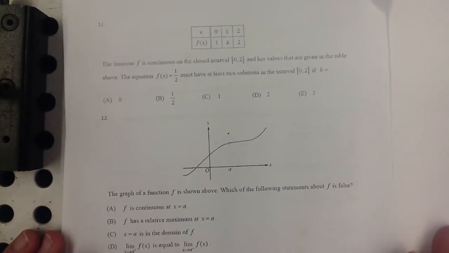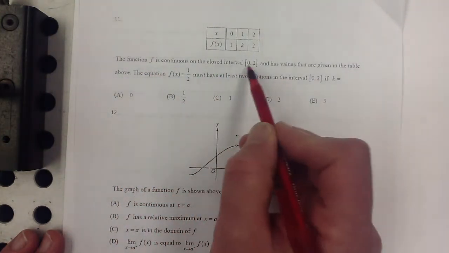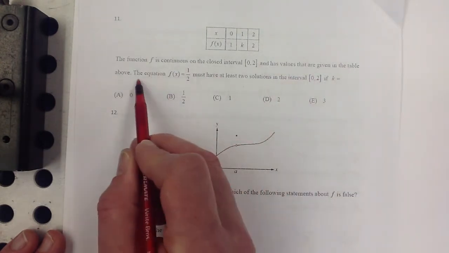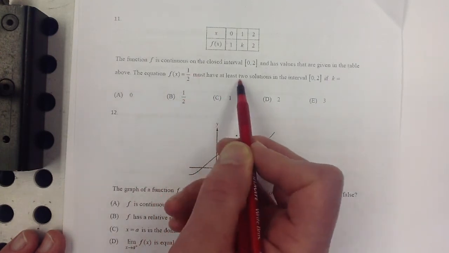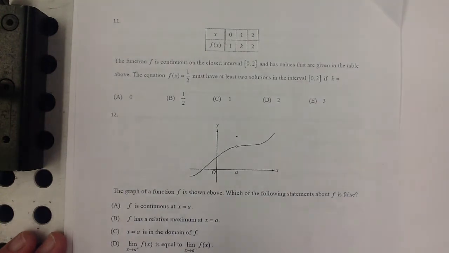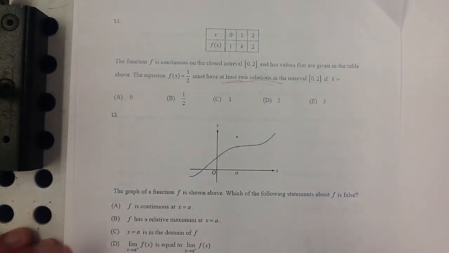Number 11. Function f is continuous on this closed interval from 0 to 2 and has values that are given in the table above. The equation f of x equals 1/2, that's a horizontal line, must have at least two solutions in that interval if k equals. And remember, solutions can be interpreted as intersections of the graphs, right?